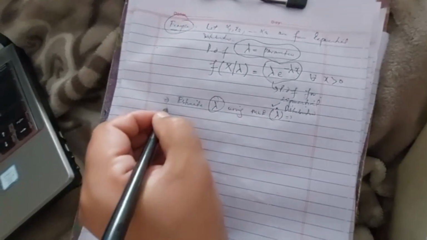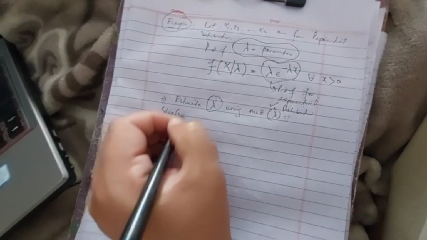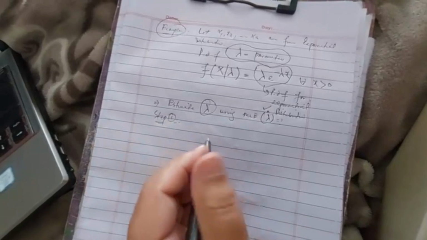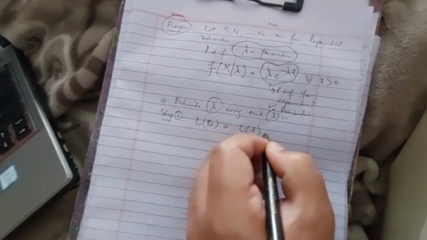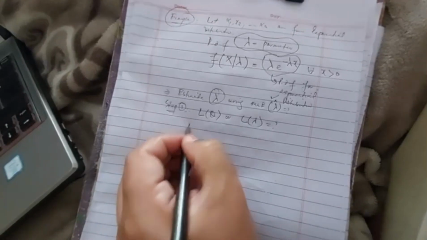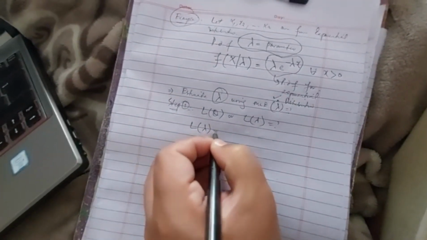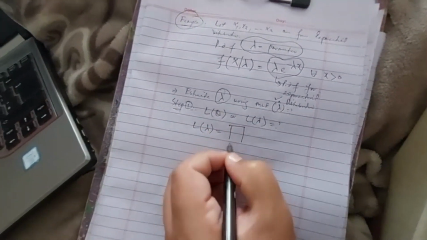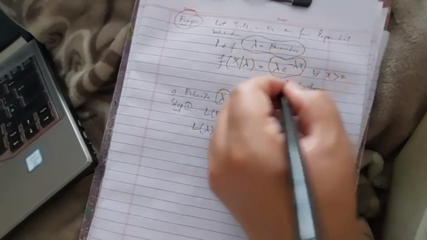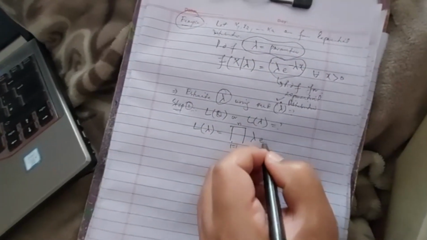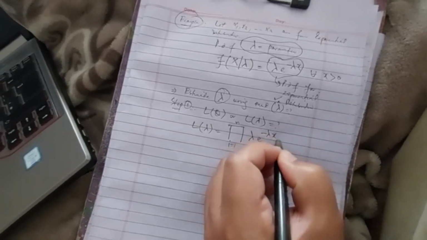So step 1 is to have the likelihood function L of theta, or L of lambda here. The capital L of lambda is the product for i equal to 1 up to n of this PDF, which is lambda e raised to power minus lambda x.